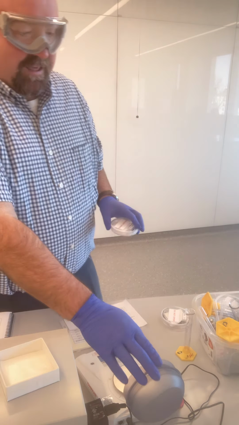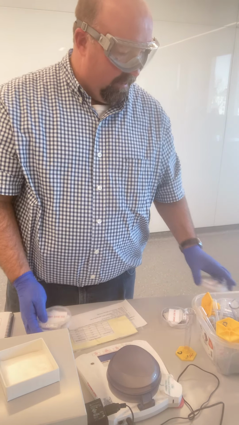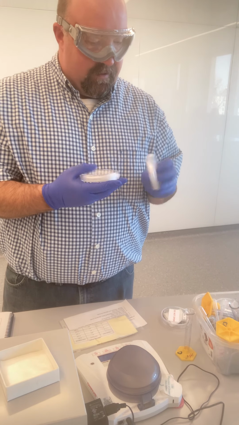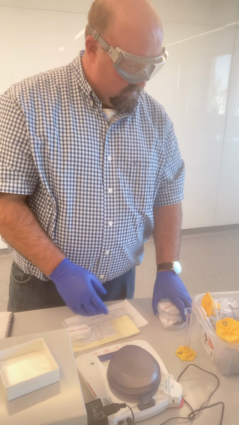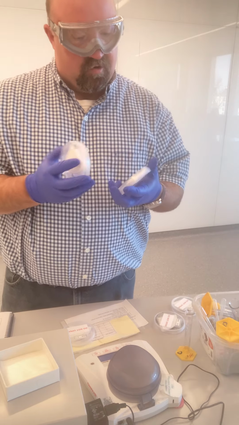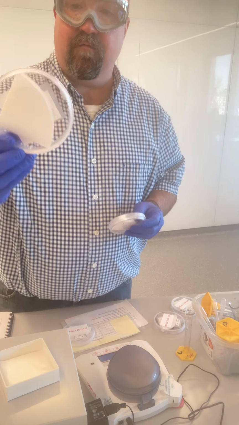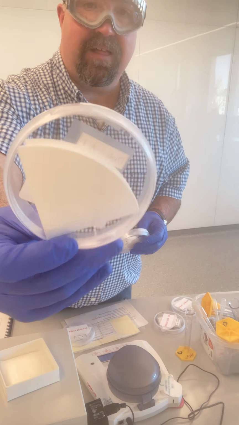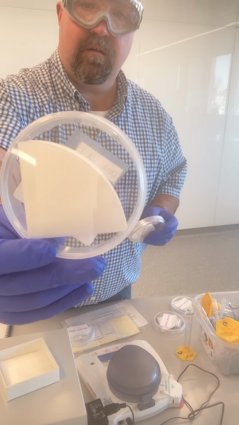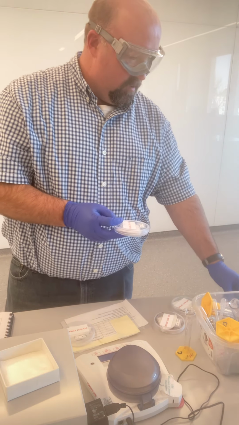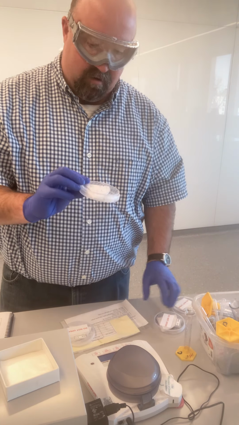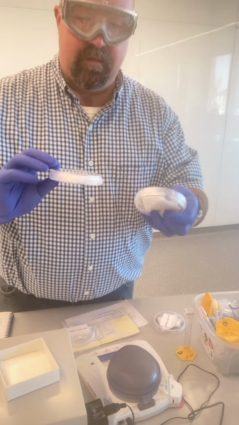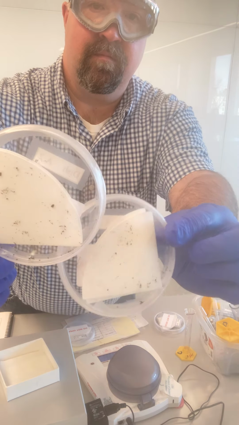Now it's always good to take our visual observations as well. As I look at these, just to show you what I'm seeing, in sample spot 1 I see really not much. A couple flecks of dirt in there, but not a lot. I don't really see a lot of solids in that container. Sample spots 2 and 3 have a little bit more. There's definitely some more solid in there.